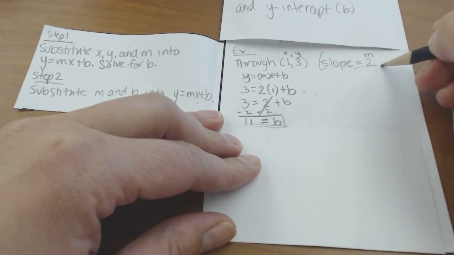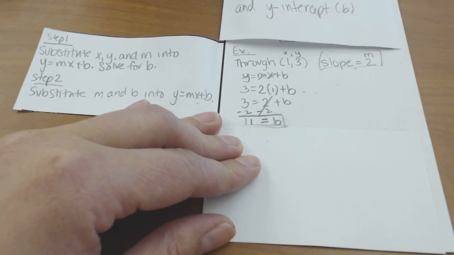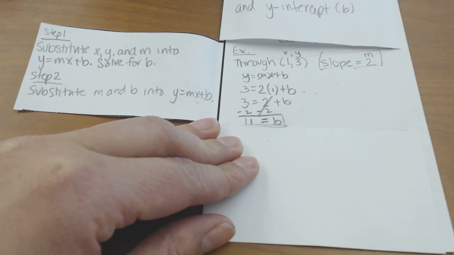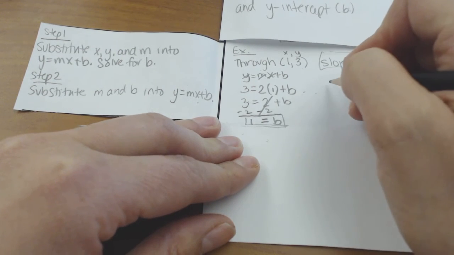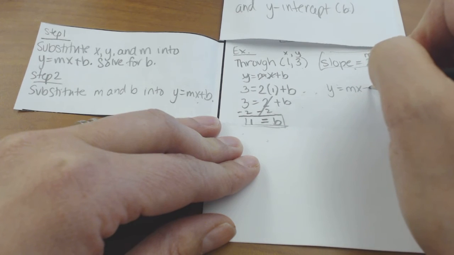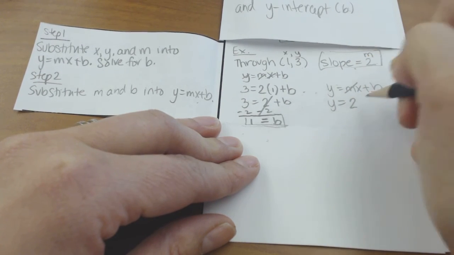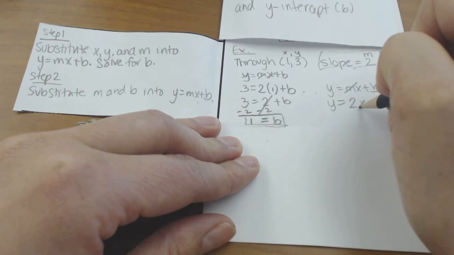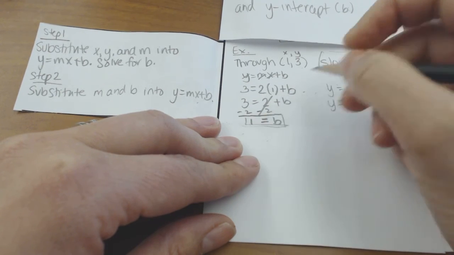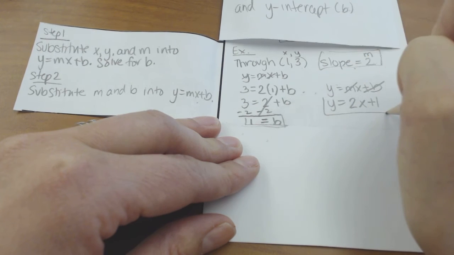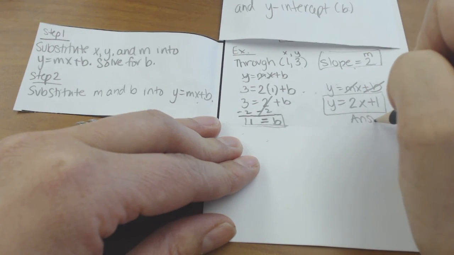Now we have our m, and now we can go on to step 2 over here. Substitute m and b into y equals mx plus b. So here's y equals mx plus b. So y equals, my m's out, my 2's in, my x stays, my b's out. I have a positive 1, so plus 1, and here is our answer.